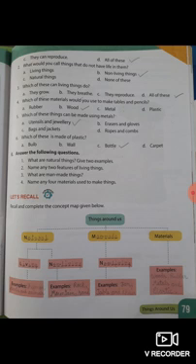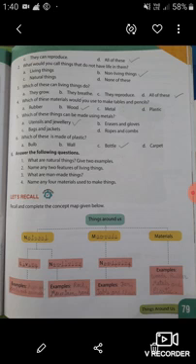Name any two features of living things. So students, as you know that living things eat food, breathe, grow and reproduce.